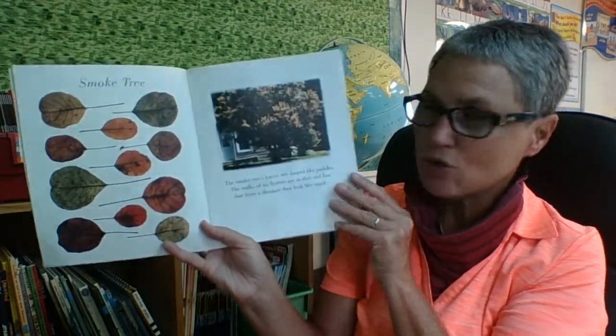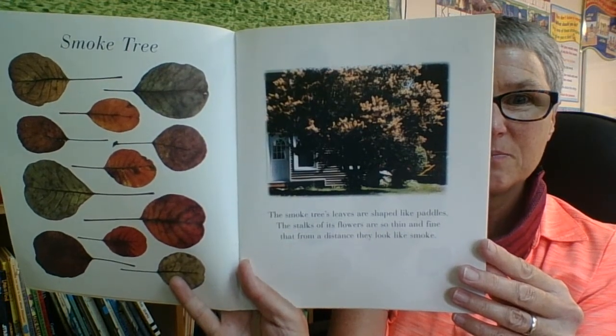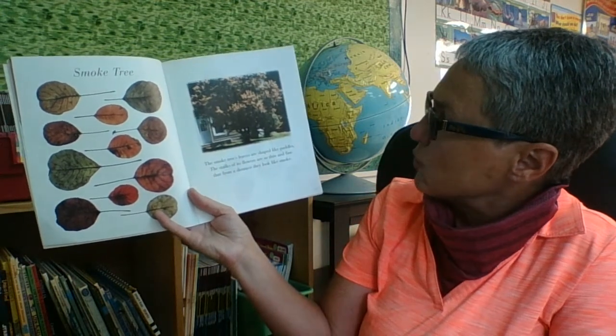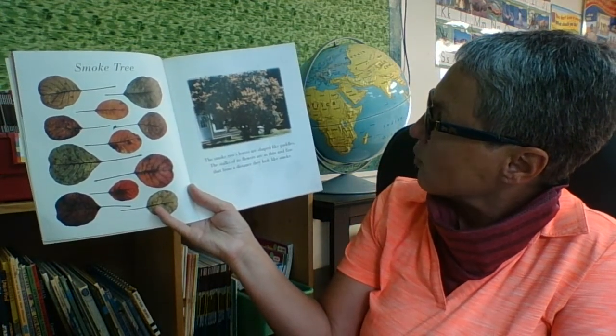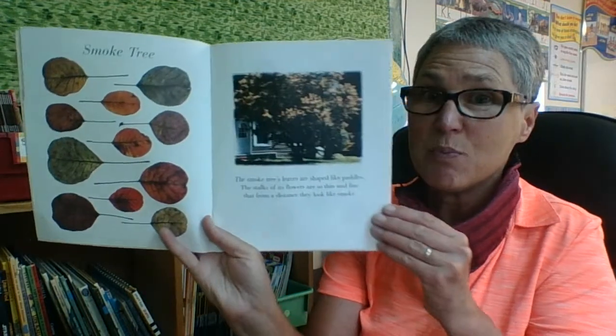This is the smoke tree. Look how many different colors the smoke tree has. The smoke tree's leaves are shaped like paddles. The stalks of its flowers are so thin and fine that from a distance, they look like smoke.